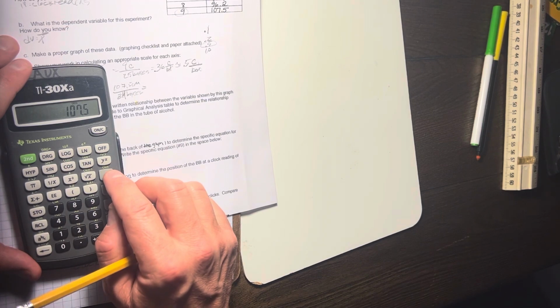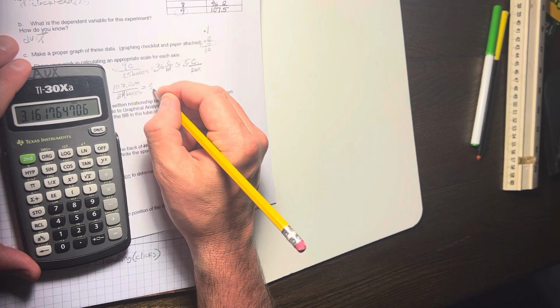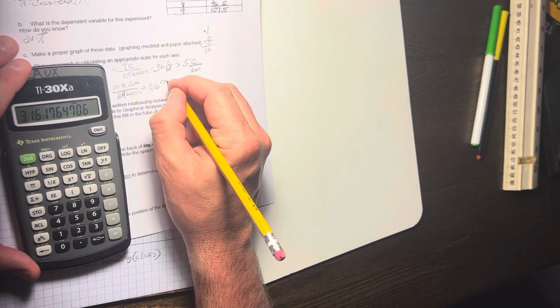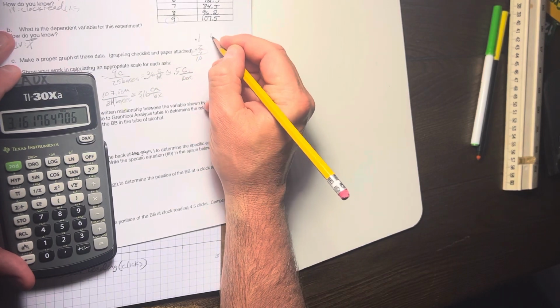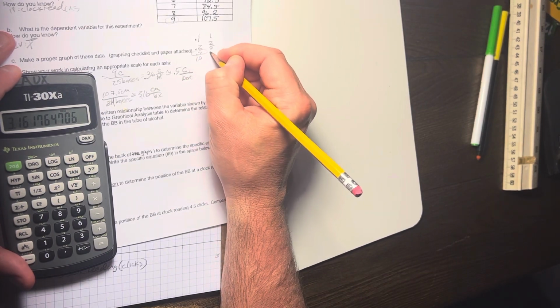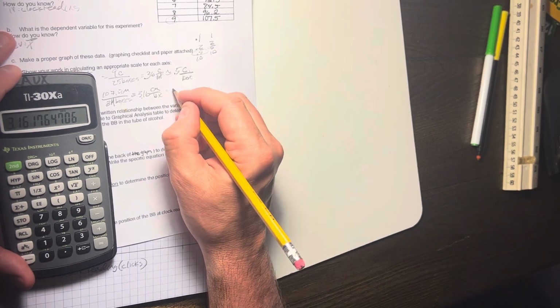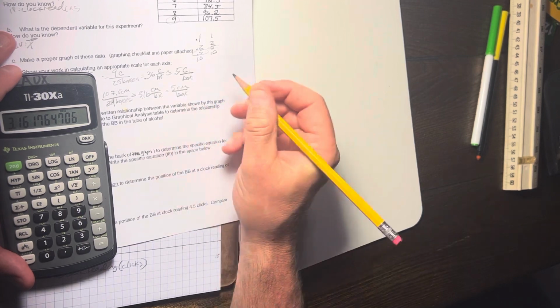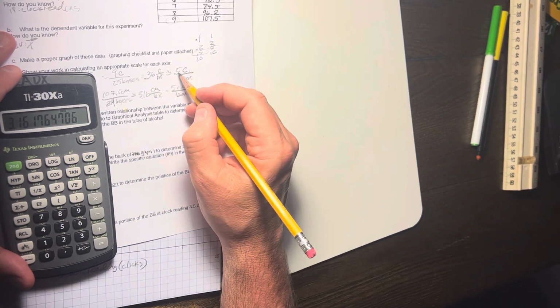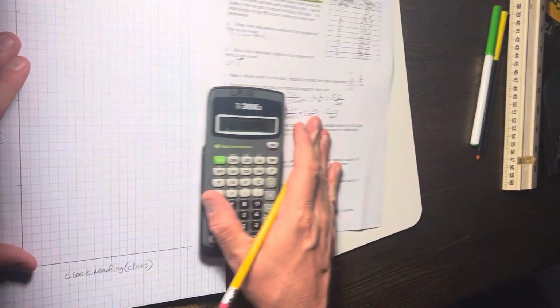107.5 centimeters divided by 34 boxes equals 3.16 centimeters per box, but we're not allowed to go up by 3.16. We are allowed to go by 1s, 2s, 5s, and 10s. What number is bigger than 3.16? That'd be 5. 5 centimeters per box. So on the x-axis, our clock readings are going up by half a click, and on our vertical axis, our position is going up by 5 centimeters.